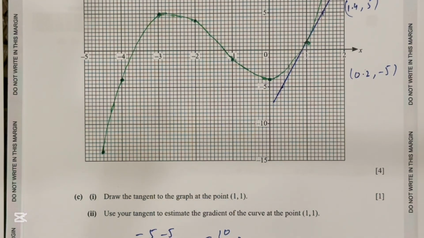That is equal to 10 over 1.2. Just calculate it. Okay, I forgot to take my calculator. So that would be equal to 10 divided by 1.2. So it is equal to 8.33.